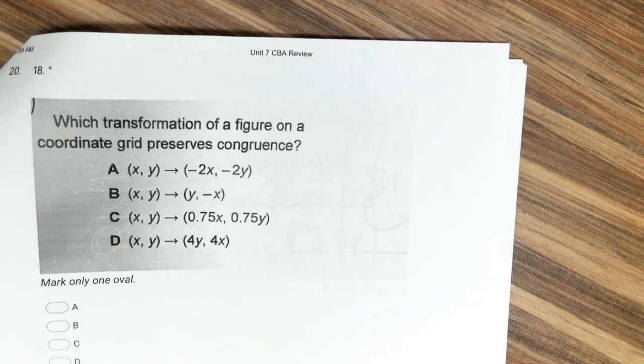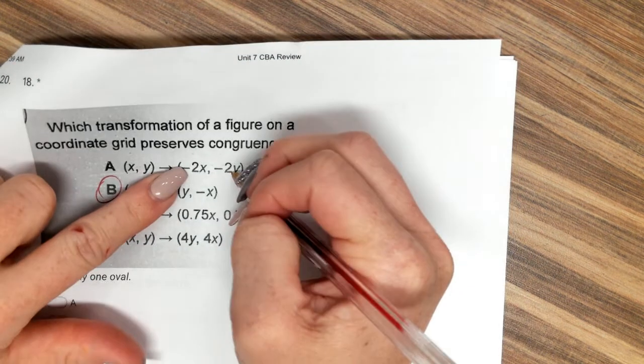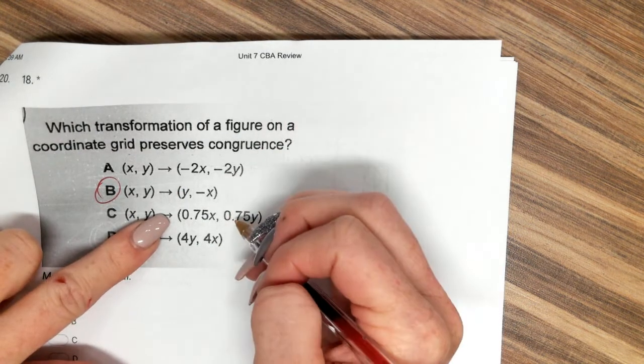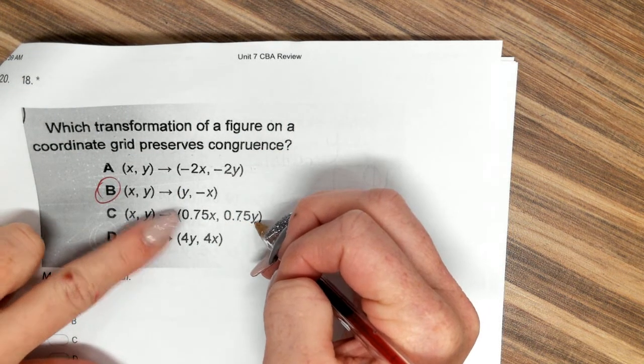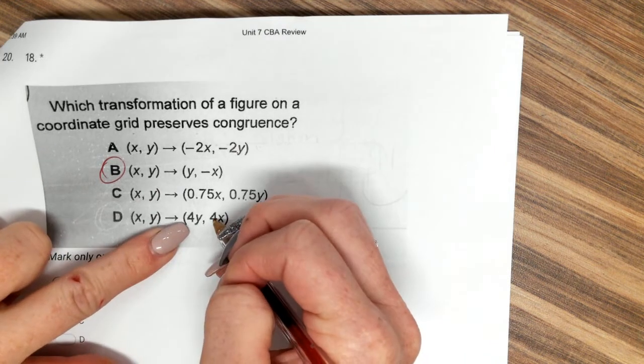All right, number 18. Which transformation does preserve congruence? Pick the one that's not multiplication. So which one is it? I can't hear y'all. B. Why is B the answer? A is multiplication. It's going to get bigger. C is multiplication. Is it going to get bigger or smaller? Smaller. D is multiplication. It's going to get bigger.